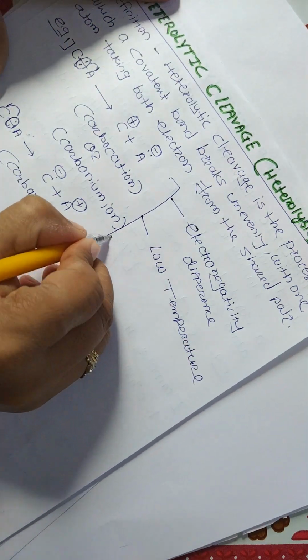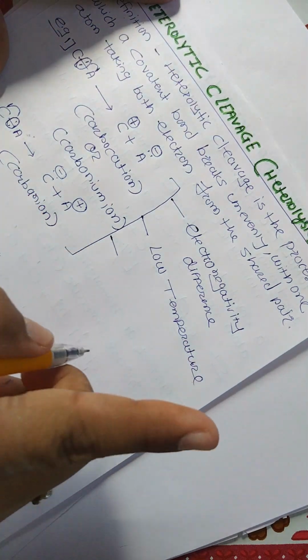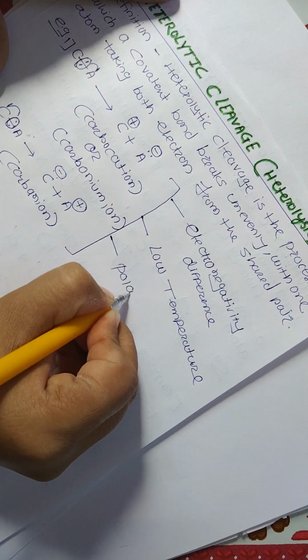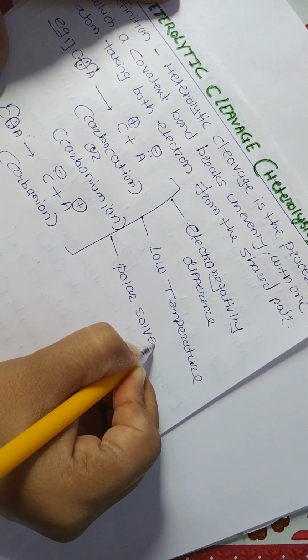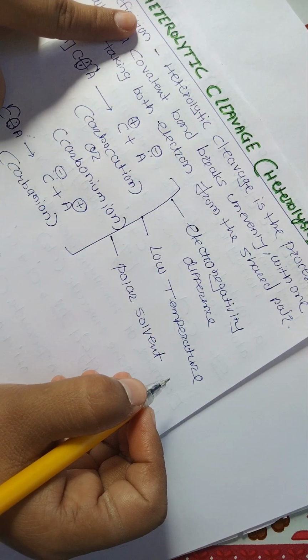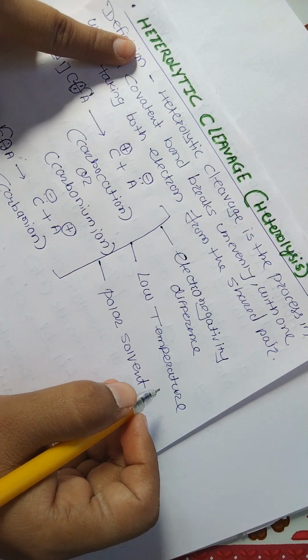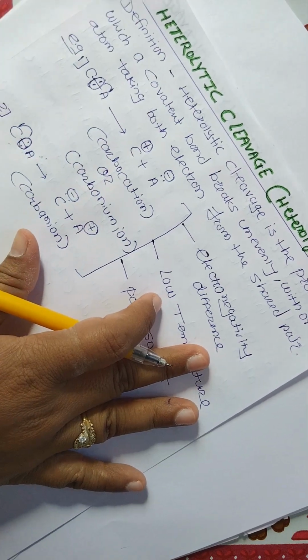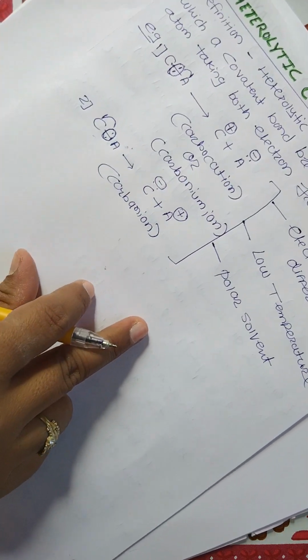Then the third condition is whenever a polar solvent is present, heterolytic cleavage happens, okay. Now we are going to see the examples of heterolytic cleavage.